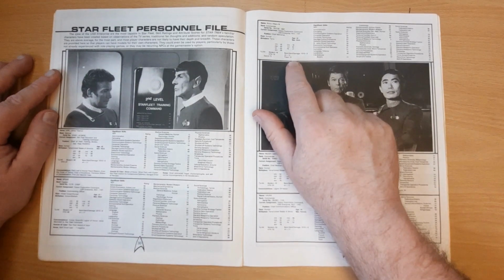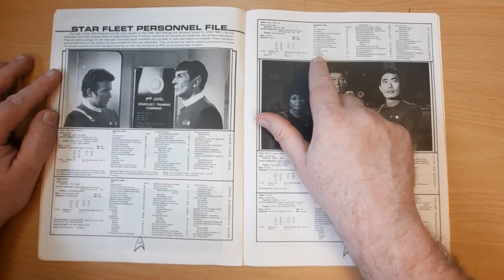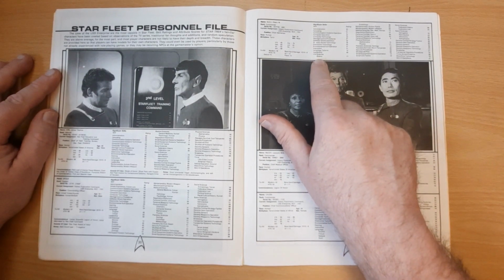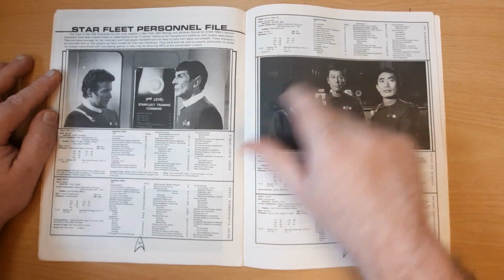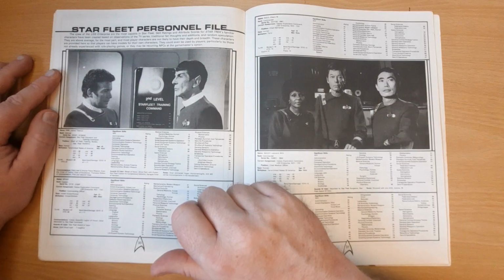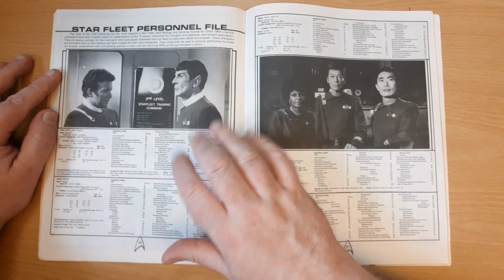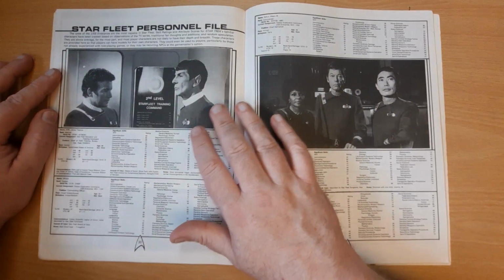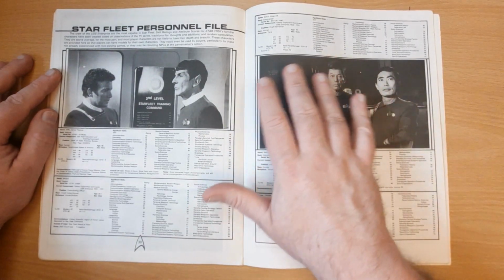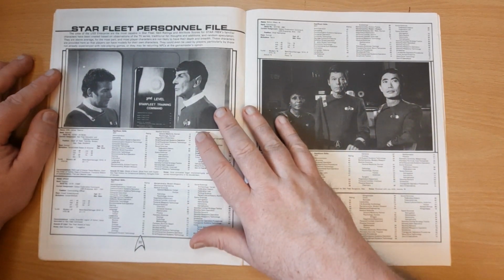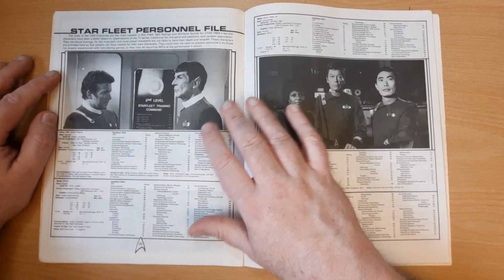Got Sulu, who has no language skills. Oh, no, language Tellarite there at 15. Well, Sulu's of Japanese origin, or at least the actor that portrays him is, so I would expect him to have Japanese. But he's also into the Three Musketeers and all that, so maybe he would speak some French.